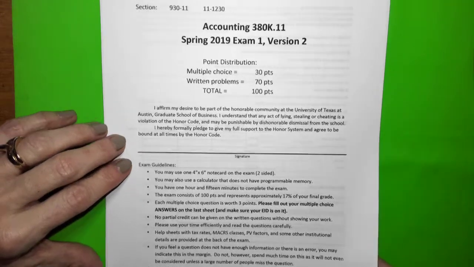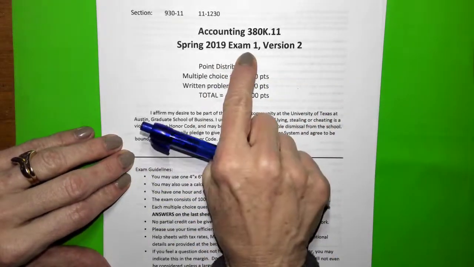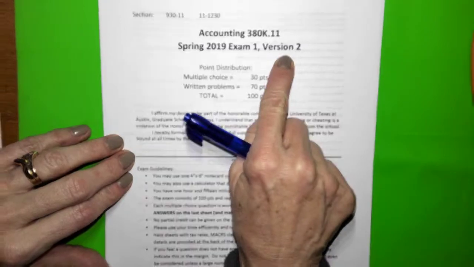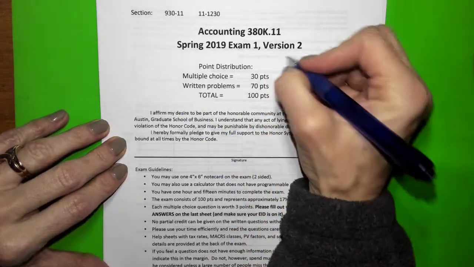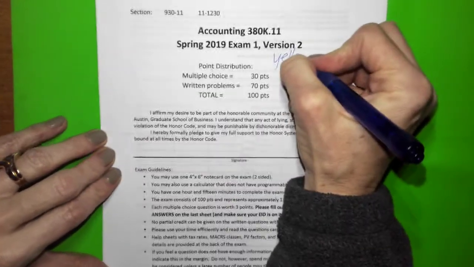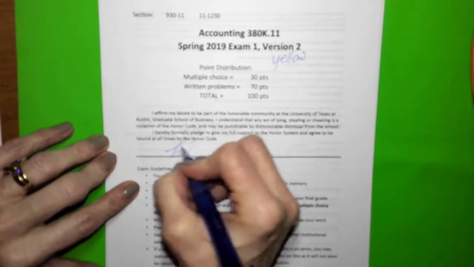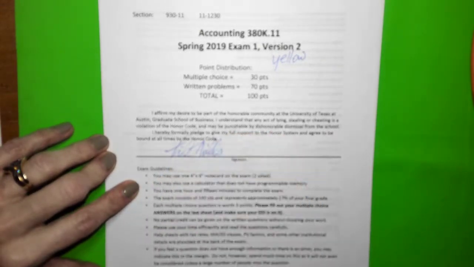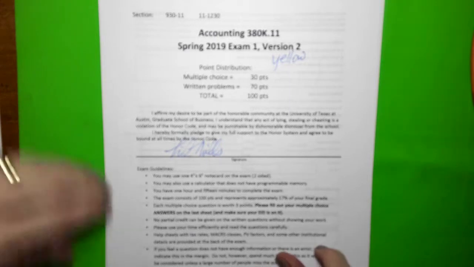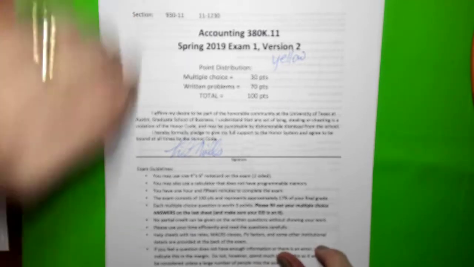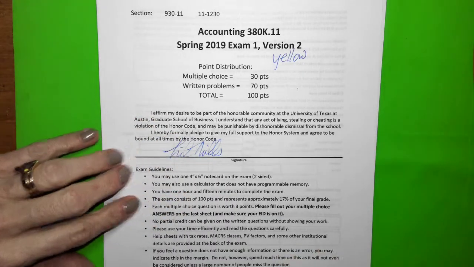I wanted to work the first exam from 2019. I'm going to use the yellow version. It's version 2. And I hope all of you signed the honor code on the front page. There we go.